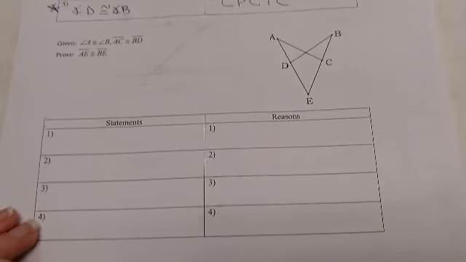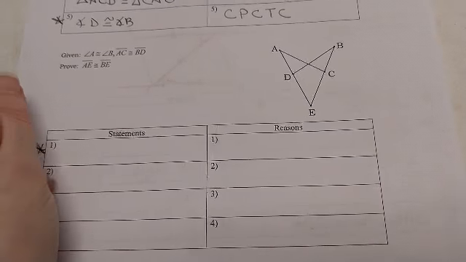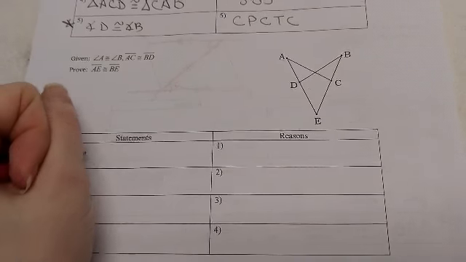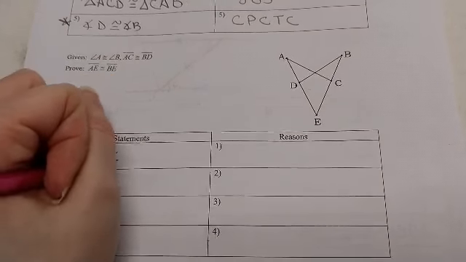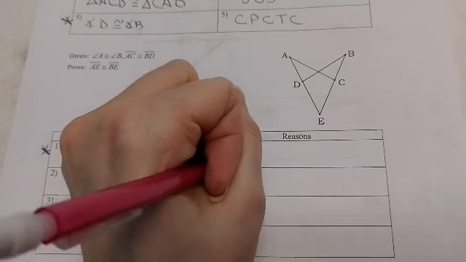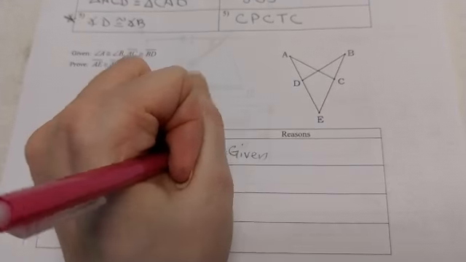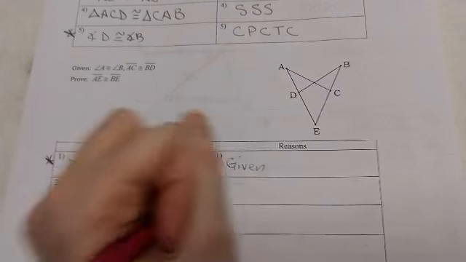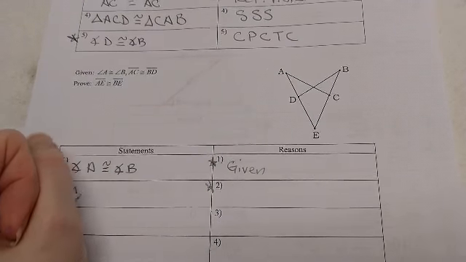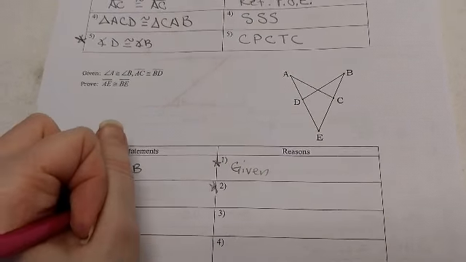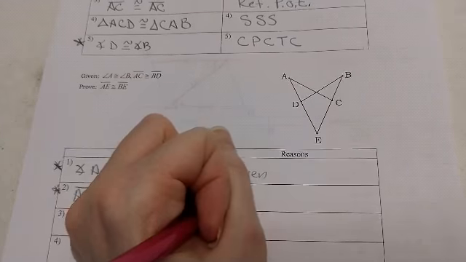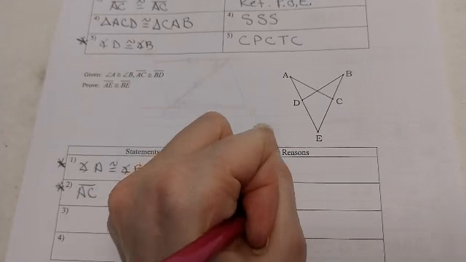Okay, next one, number 4. We have angle A is congruent to angle B, given. We have that AC is congruent to BD, which is given.